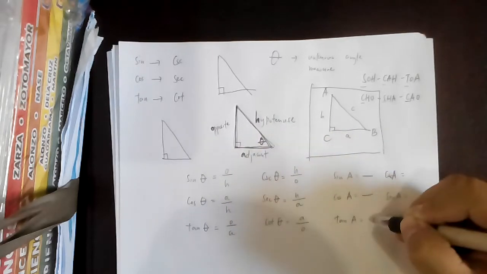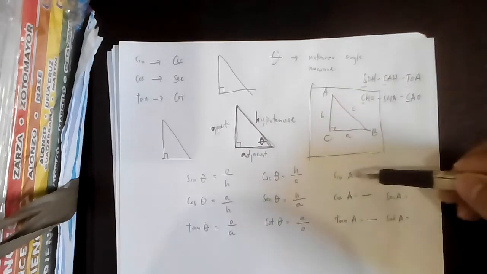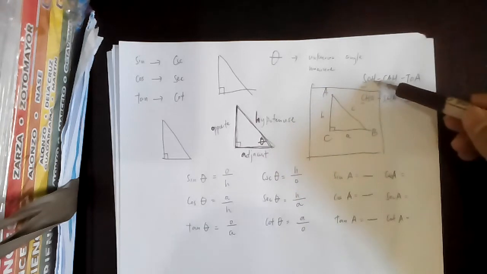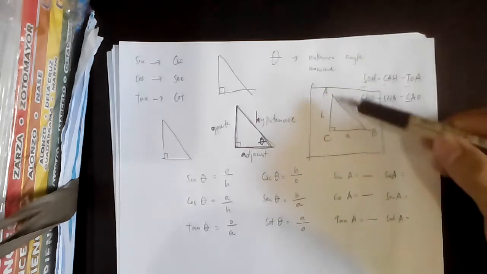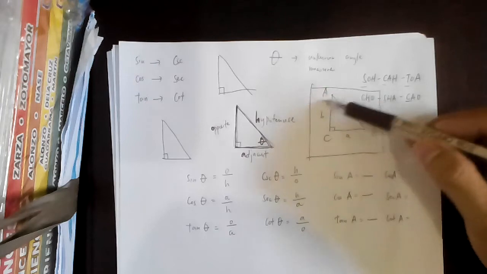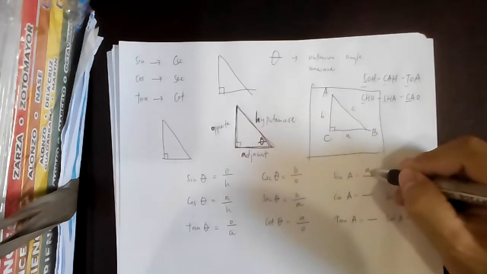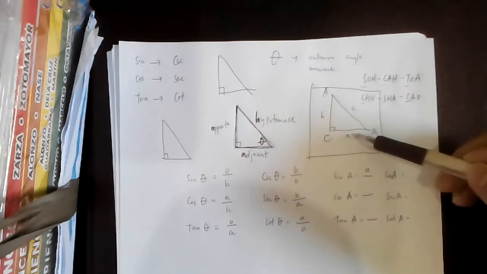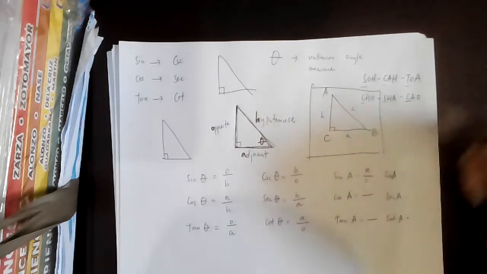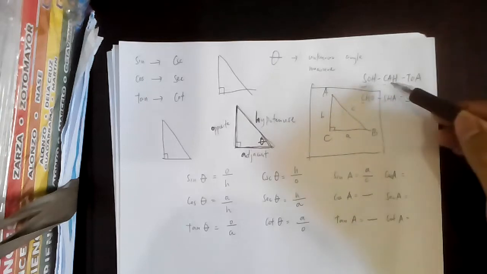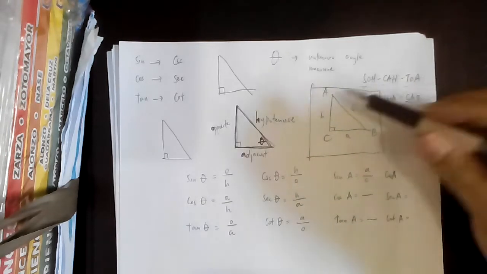So, gamitin na natin yung shortcut. So, para makuha yung sine, opposite over hypotenuse. So, ito yung angle A. Tingin lang kay angle A. Ano yung opposite niyang side? Alright. Small a over hypotenuse na is always C. Next, cosine A naman. Adjacent over hypotenuse.